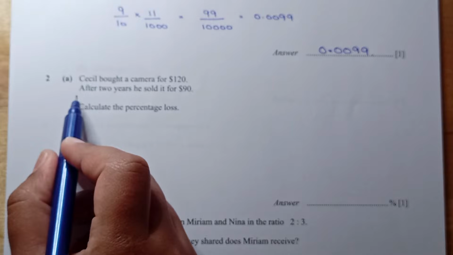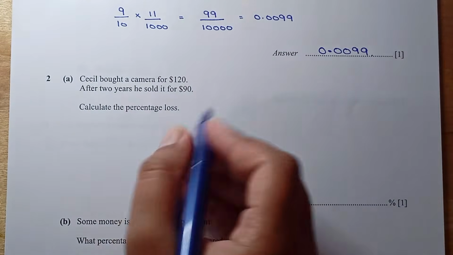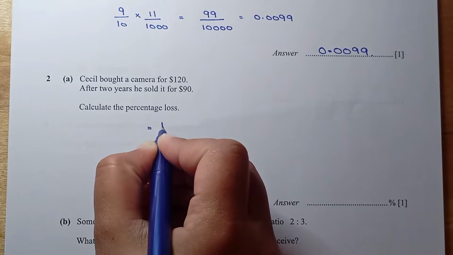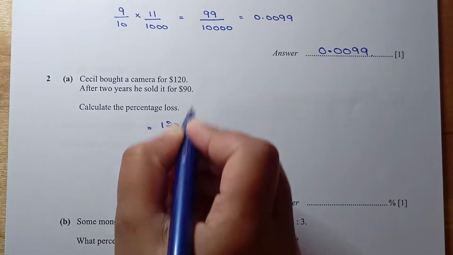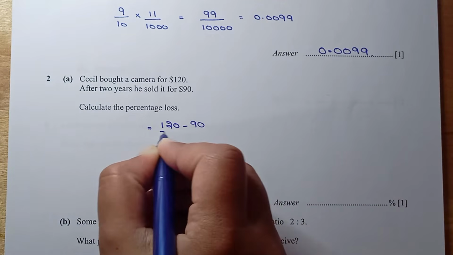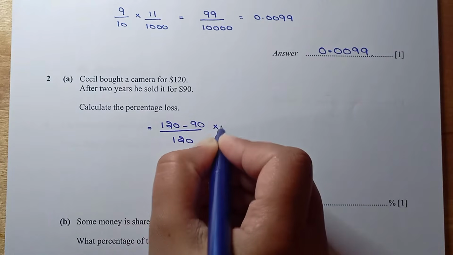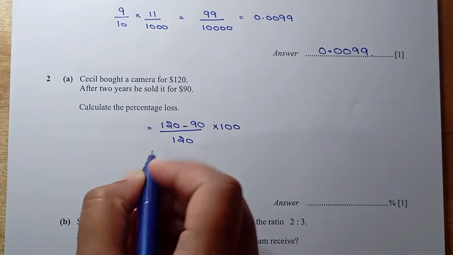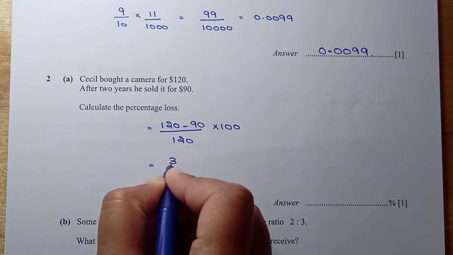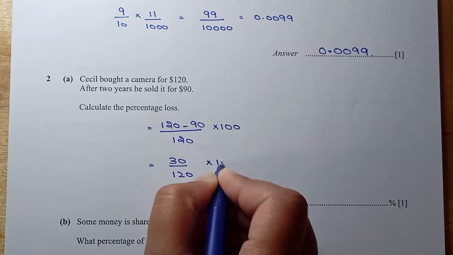In question number 2a, Cecil bought a camera for $120. After 2 years, he sold it for $90. Calculate the percentage loss. The percentage loss is the price he bought at, 120, subtract the selling price, 90, divided by 120 and times by 100. So 120 subtract 90 is 30 out of 120, times by 100.